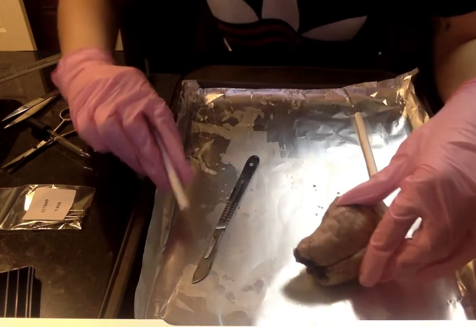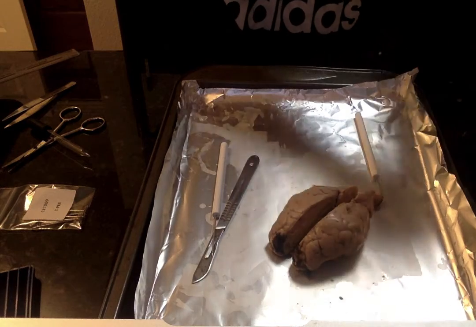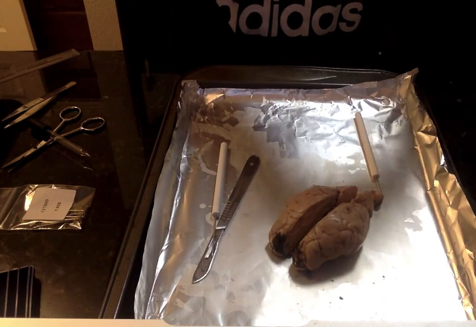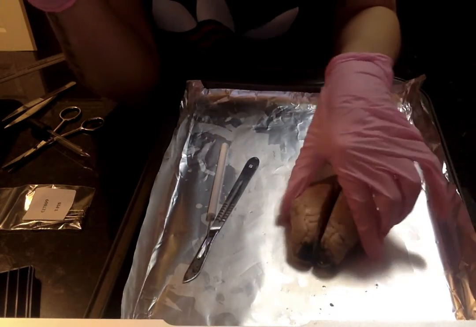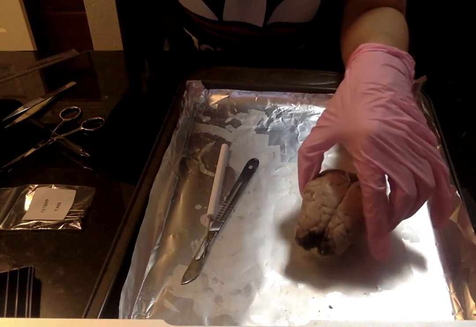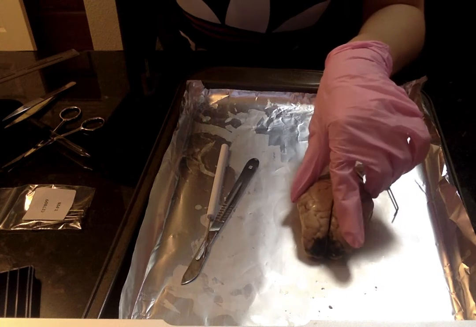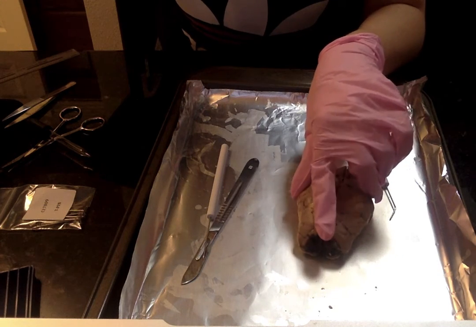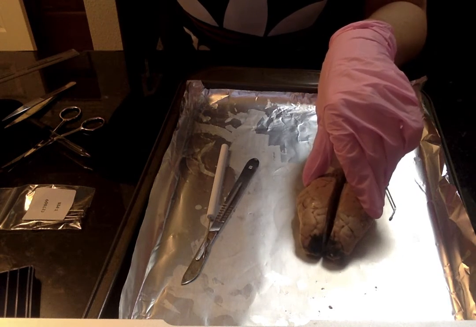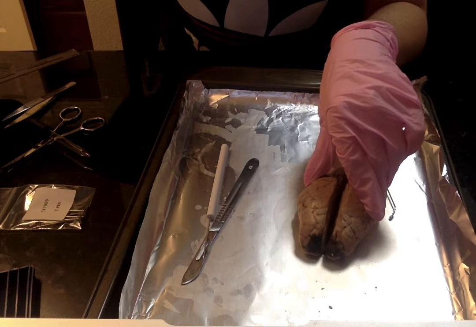There's a lot. All over the brain, there's gyri and sulci, but it's more on top where the cerebrum and all of that good stuff is.